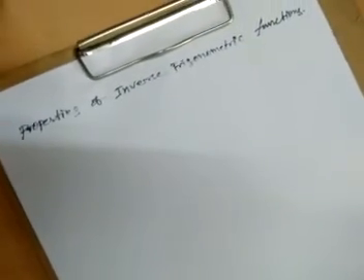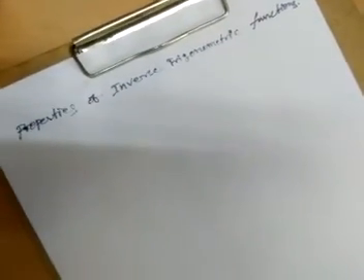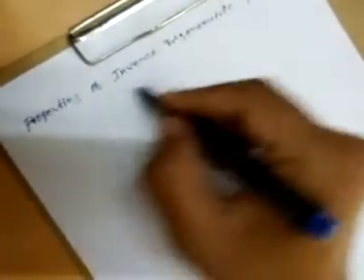In the previous session, we discussed the domain and range of inverse trigonometric functions. In this session, we are going to solve the problems of exercise 1 of inverse trigonometric functions. Before going to the exercise, we have to learn some properties of inverse trigonometric functions.